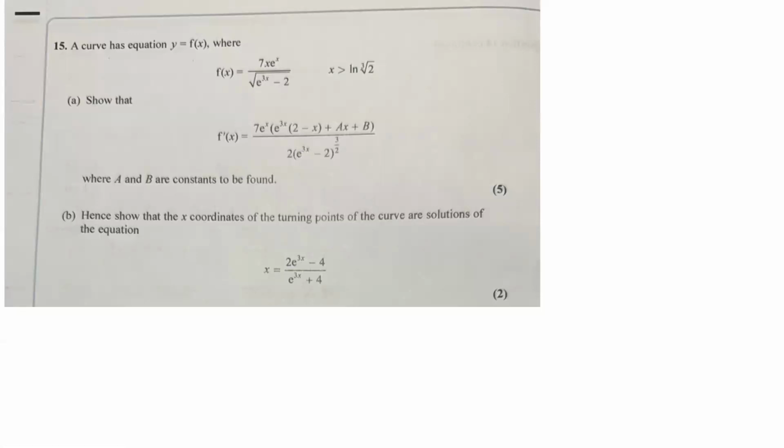If you've got some pen and paper, so this is question 15, getting on to the longer questions. I think there might have been 16 questions in total. Remember, there was 16 questions.